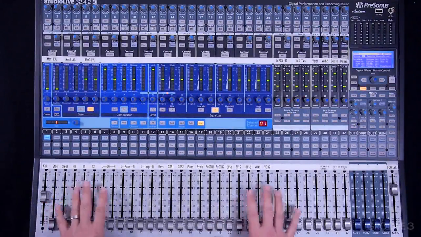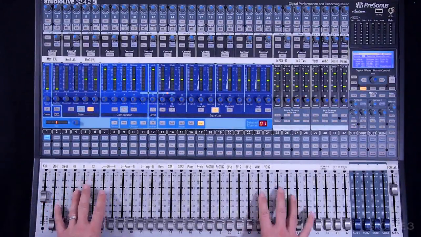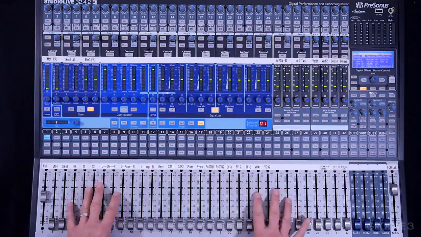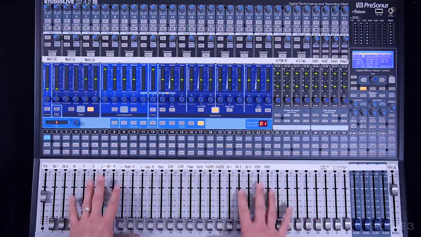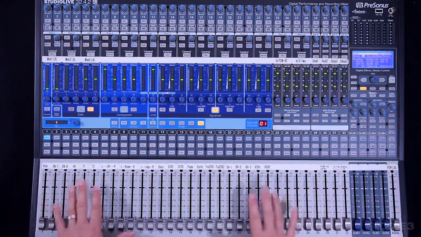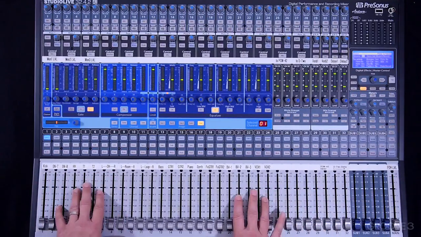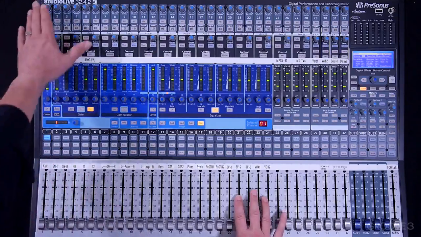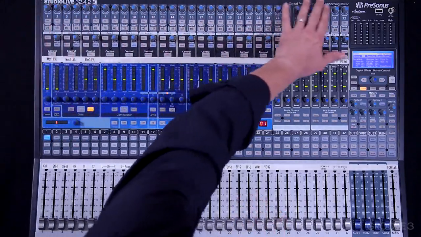I want to show you what all the major sections are. I'm not going to explain how everything works, but I do want to identify what's on the board and what all these sections are for. So to get started, I'll just turn these down. We're going to start once again at the top of the board, where we've got a whole series of inputs.